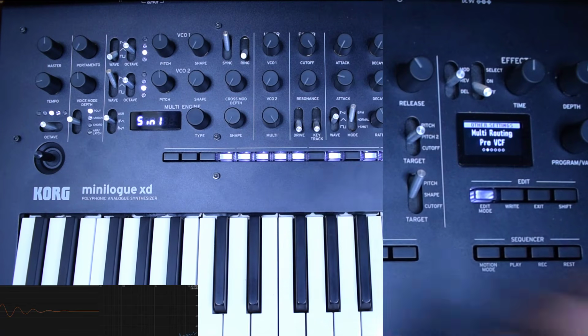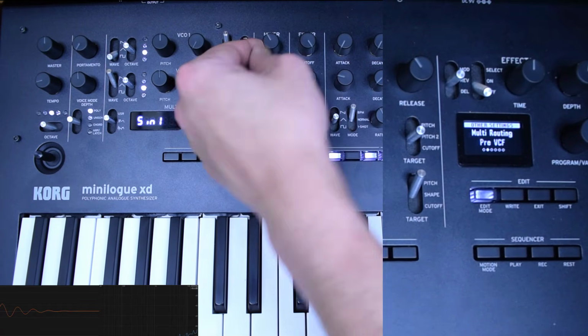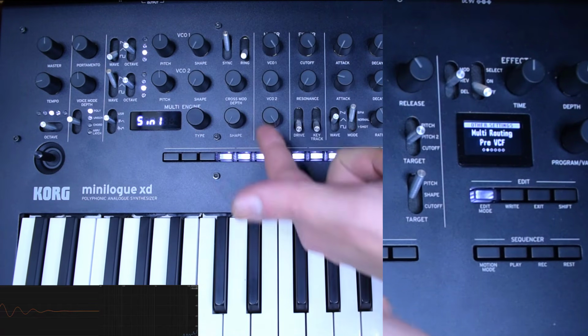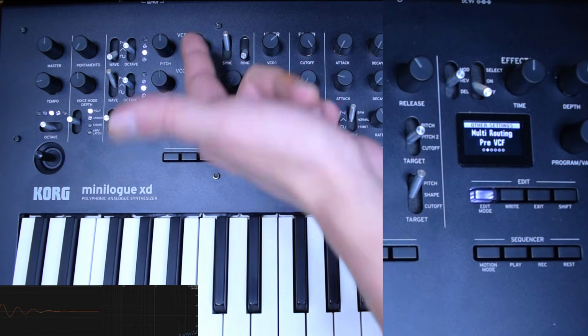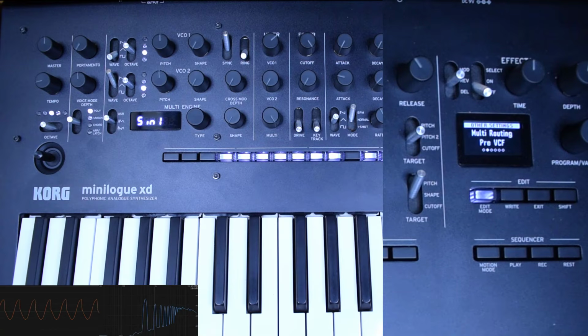Then you have another cool feature, and that's why I'm bringing in the oscillator number 1. You have the multi-routing, and it's going to be pre-VCF or post-VCF. What this means, let me give you an example. I'm going to go all the way up on the mixer. So now we are doing multi-engine, and maybe just a little bit of the oscillator number 1. Right, so we get that sound.